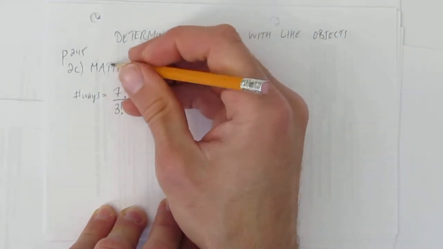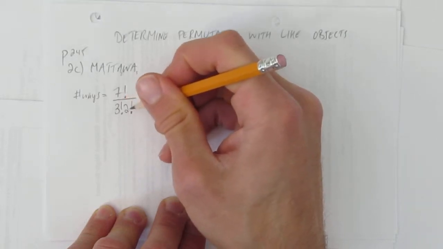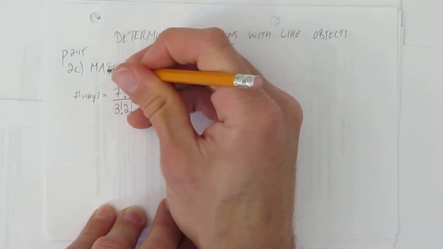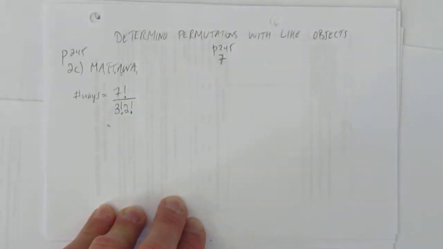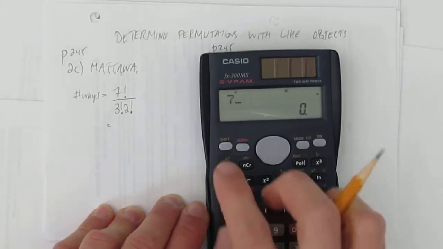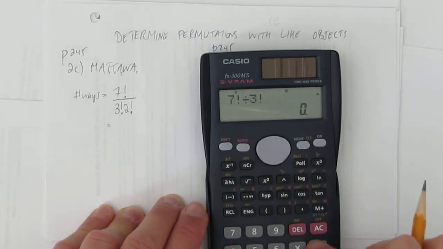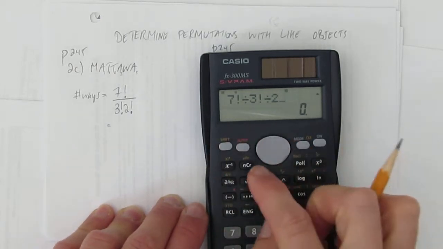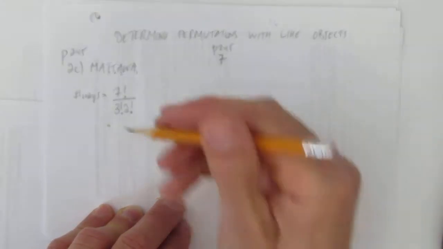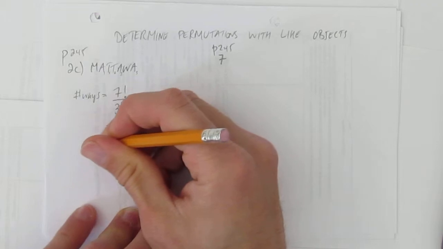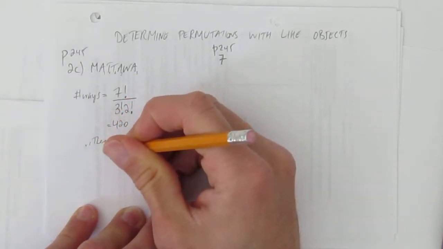And same for any other repeats like the T's. There are 2 T's, so we divide by 2 factorial to account for any time T1 and T2 are switched, but it's still the same possibility. That means it's 7 factorial divided by 3 factorial divided by 2 factorial, which, if you know factorial, is just 2, and you get 420. So for this question, there are 420 arrangements.